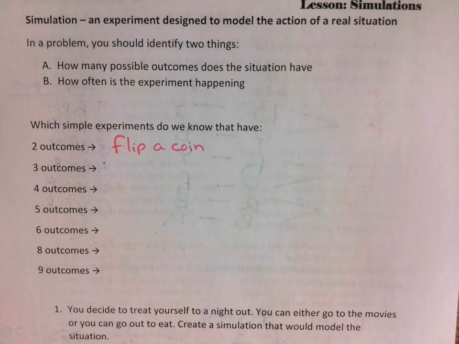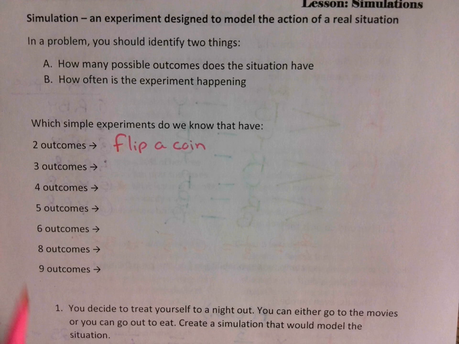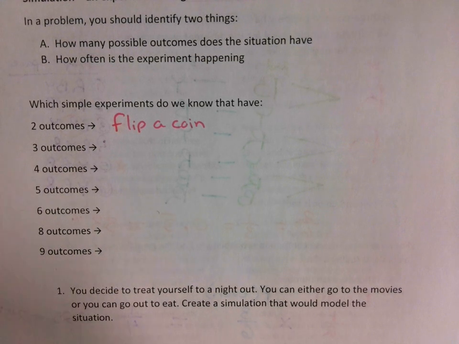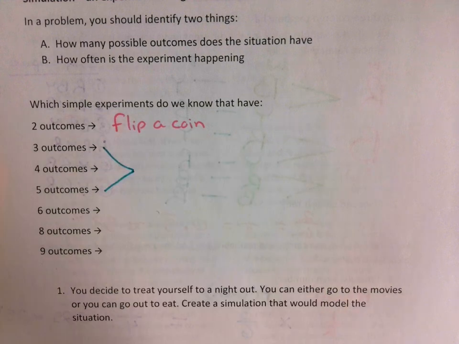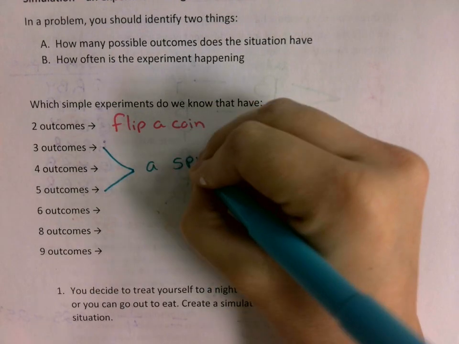What other experiment do we know, and where would it belong on outcomes? What's another experiment that we know? Armando? A spinner, okay. And the spinner can have all sorts of different outcomes, can't it? A spinner can have 3 outcomes, 4 outcomes, 5 outcomes. So for these, I'm going to indicate that we would probably use a spinner, whether it's a 3-section, 4-section, or 5-section spinner.